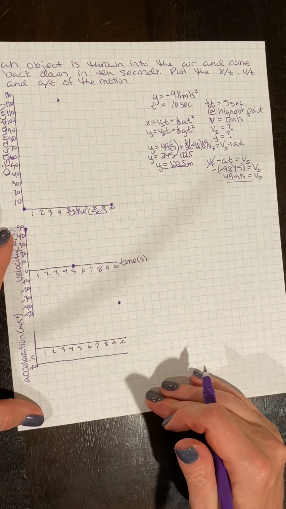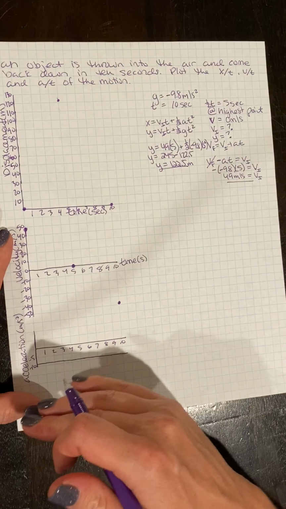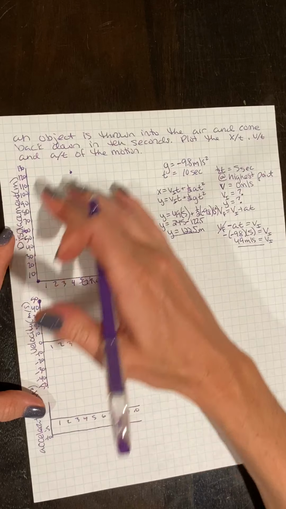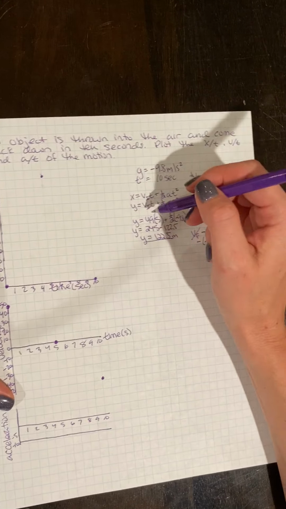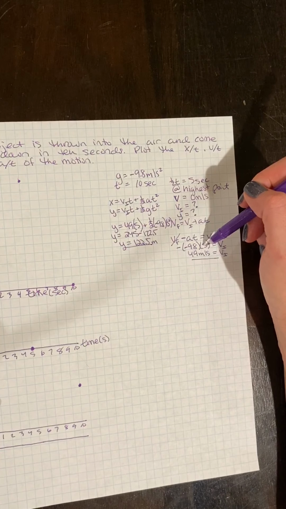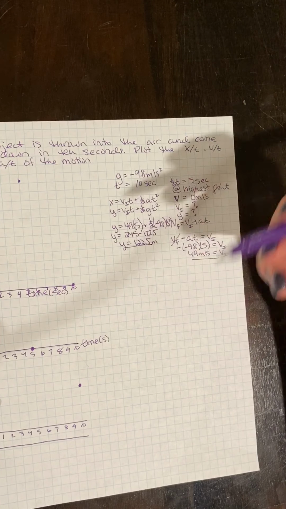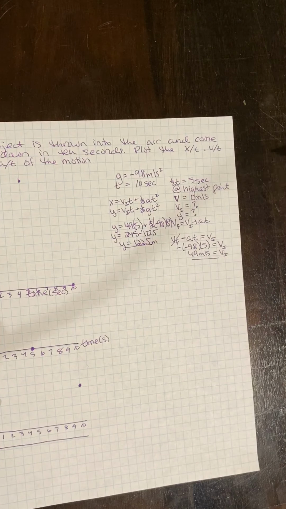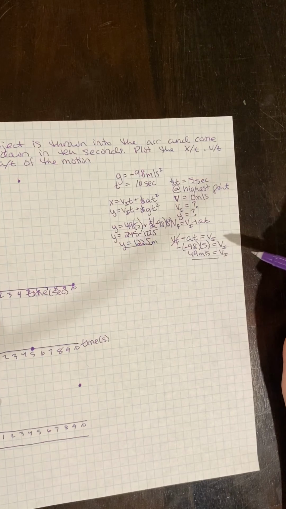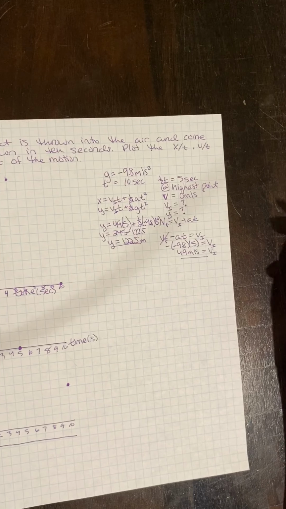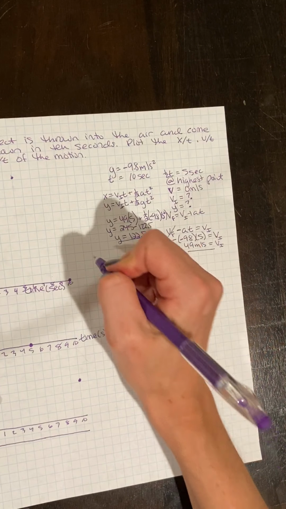needed for my acceleration graph. But what do the innards look like on my displacement and my velocity time graph? So we're going to use the same equations we used up here to solve for our displacement at time 1, our displacement at time 2, our displacement at time 3, and so on. And our velocity at time 1, our velocity at time 2, velocity at time 3, and so on.